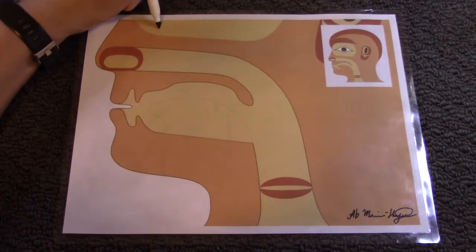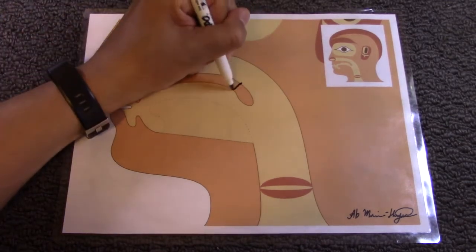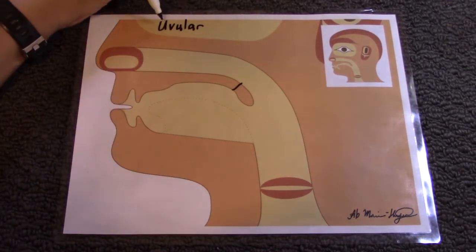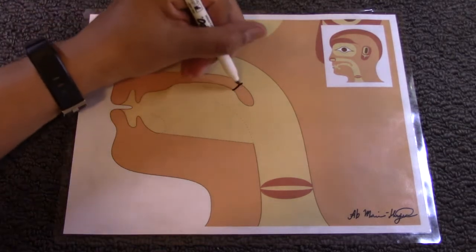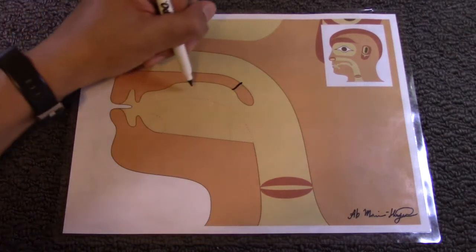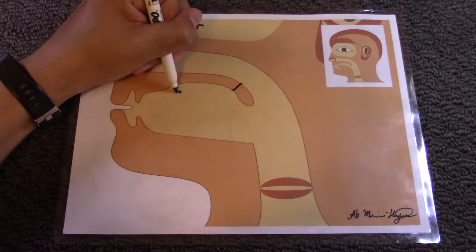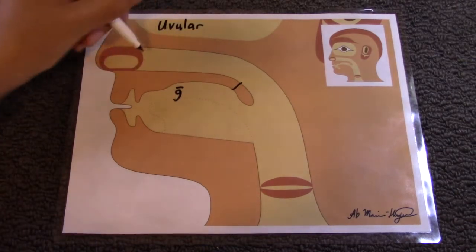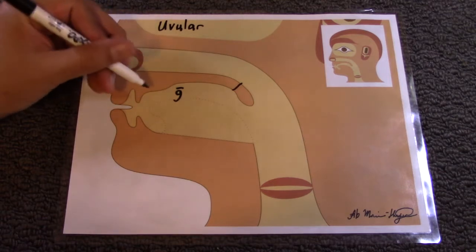Let's take a closer look at uvular sounds. So again, this is our uvula. That's why they're called uvular sounds. We're using this part at the very back of our throats to make these sounds. They're deeper sounds than other ones. So the first symbol we have is G. It has a little bar, a little line over top of it.